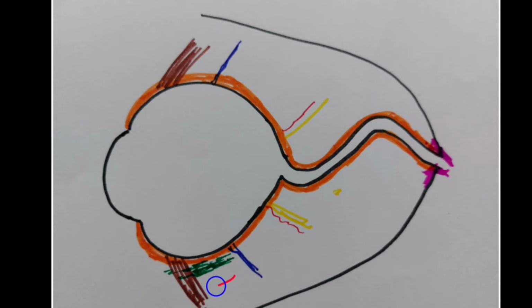And here in this part, as you can see, the lower part of the orbital fascia or the Tenon's capsule is thickened to form what is known as the ligament of Lockwood, which almost holds the eyeball in place. That is called the ligament of Lockwood.